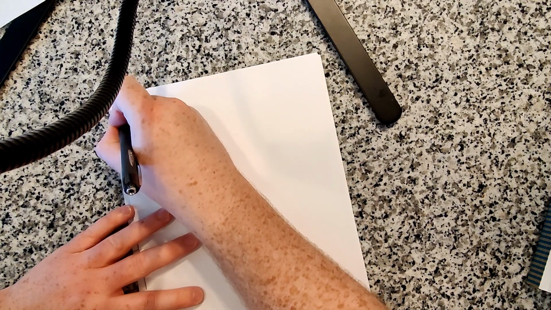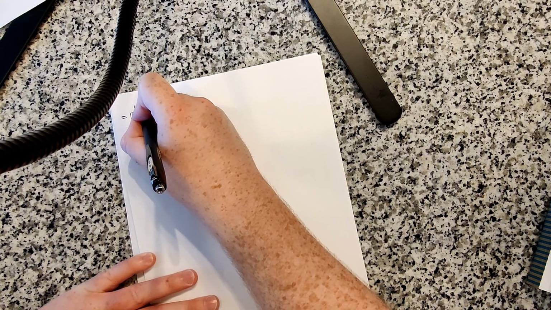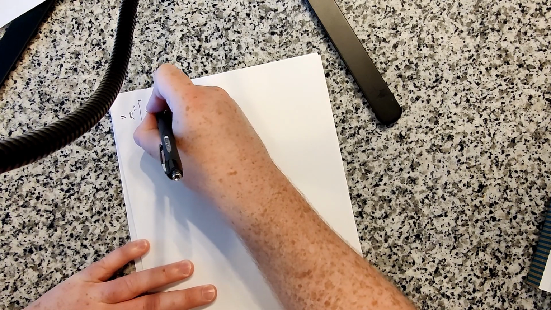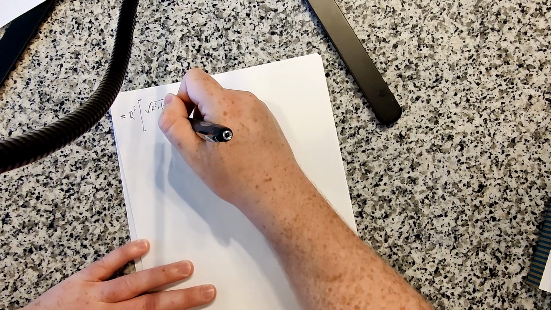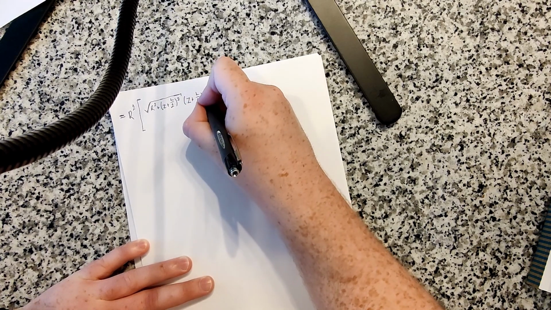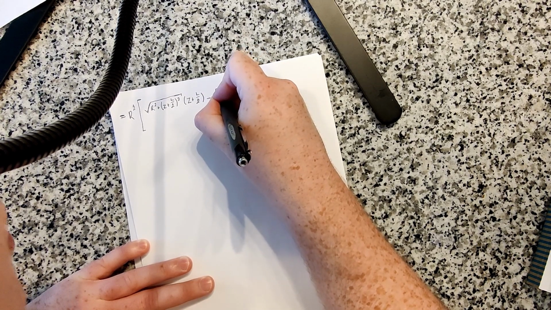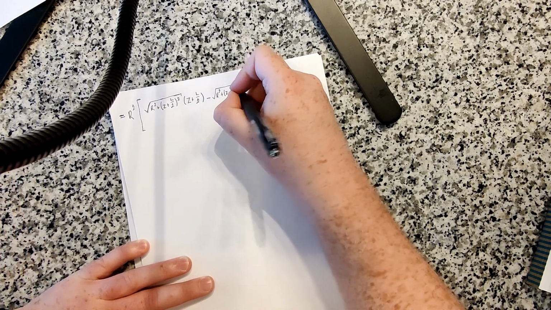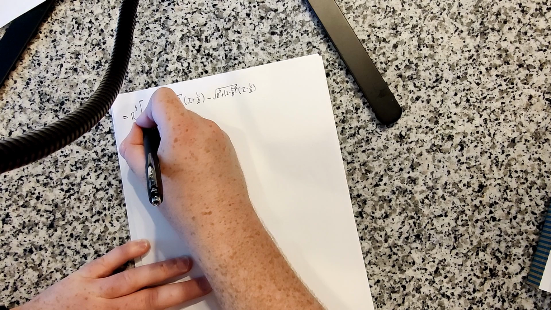and what we're gonna have, because eventually we need to plug this back into the integral, is the square root of r squared plus (z plus L over 2) squared times (z plus L over 2), minus the square root of r squared plus (z minus L over 2) squared times (z minus L over 2), right? And this is all over r.